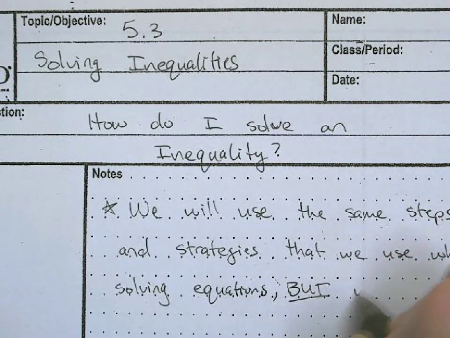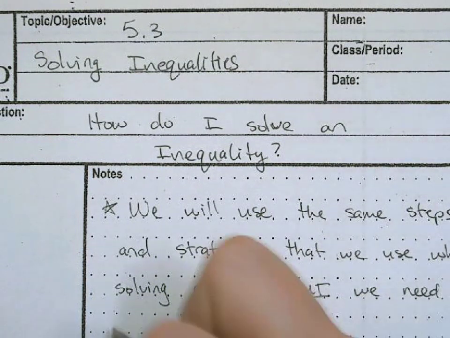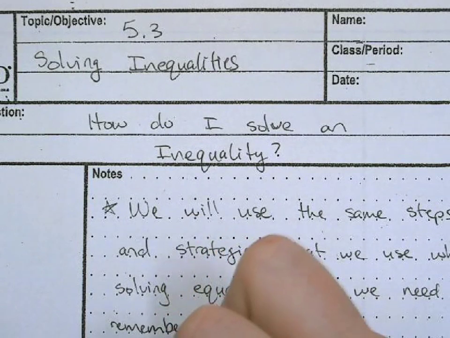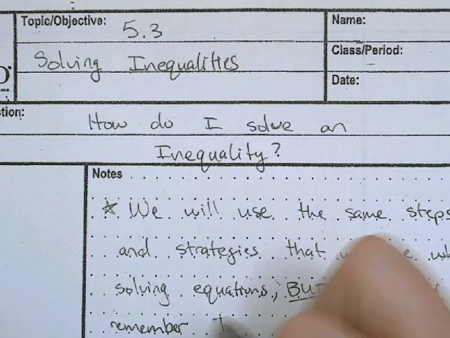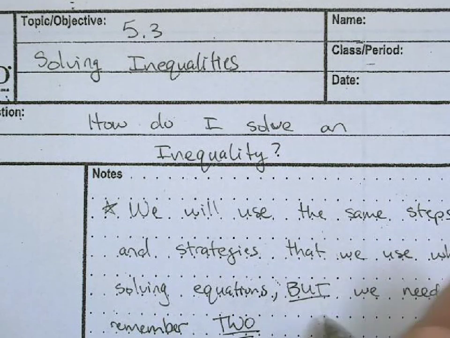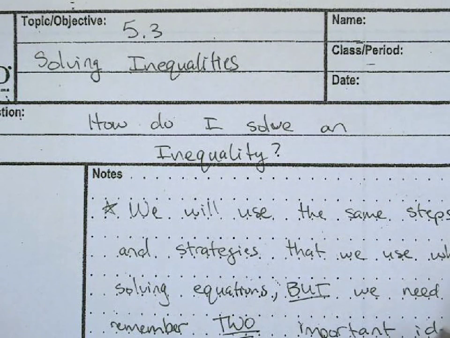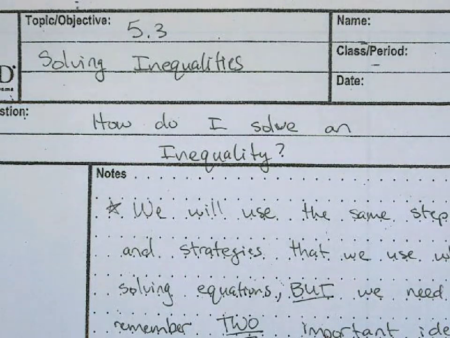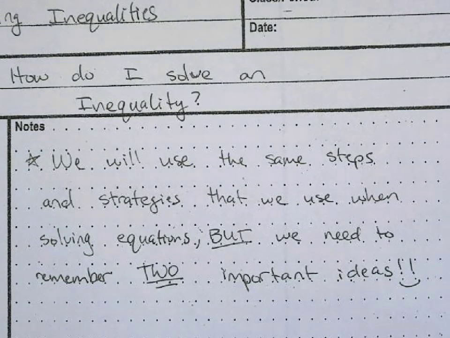But we need to remember two important ideas.